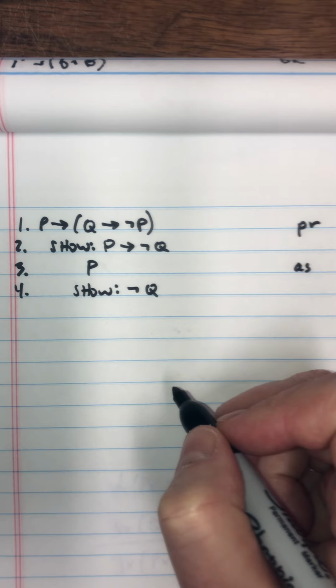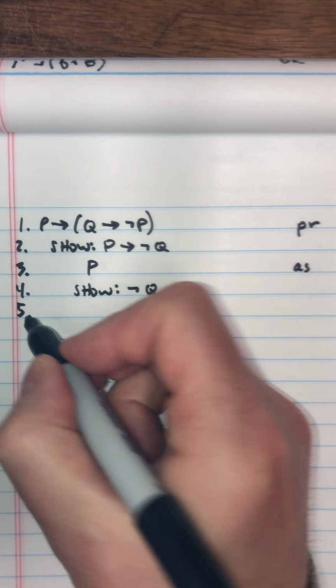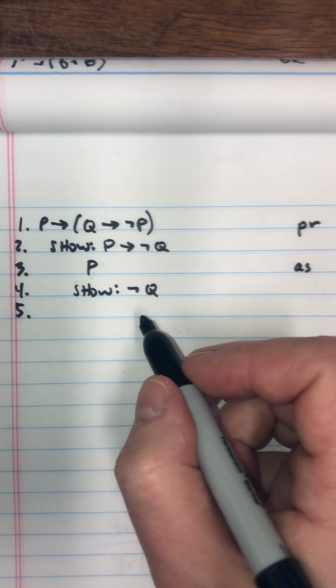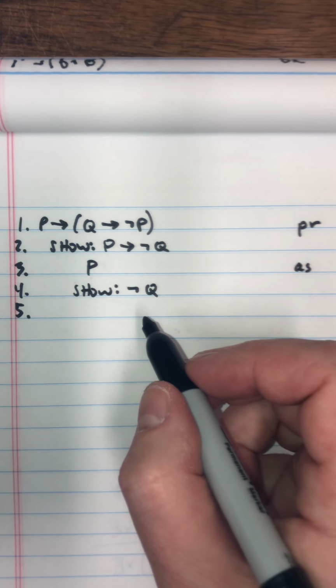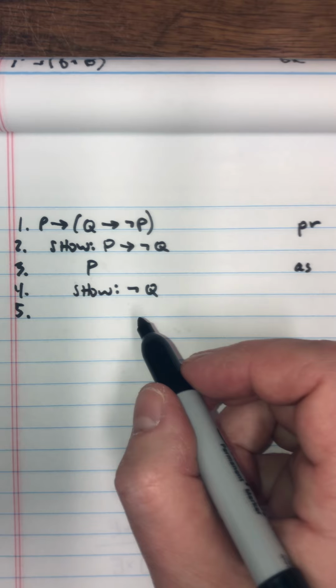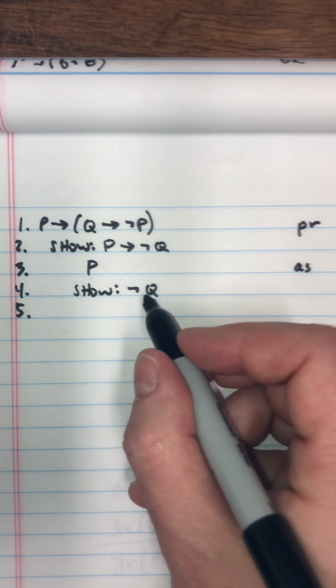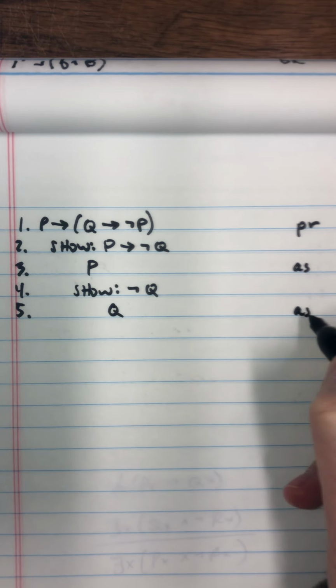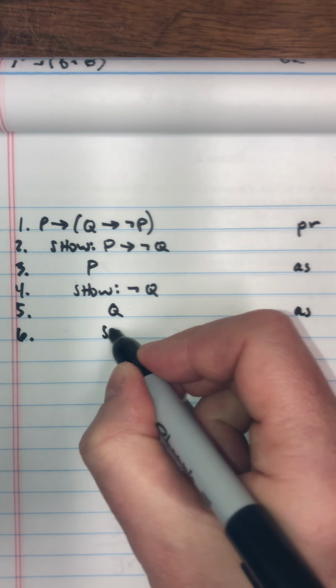Okay, so how are we going to do that? Well, here's where we could use indirect derivation, and I think it ends up being useful in this case. It's not strictly speaking required, but it is useful. How would we set this up to show not Q as an indirect derivation? Well, we assume Q, and then try to show a contradiction.